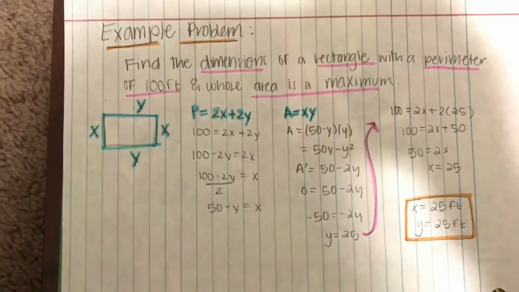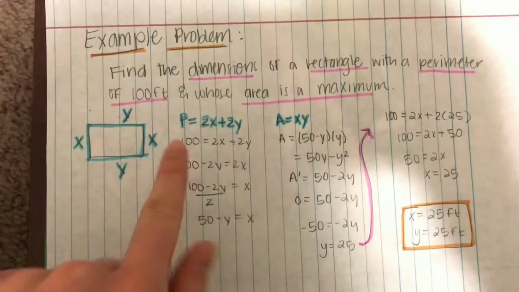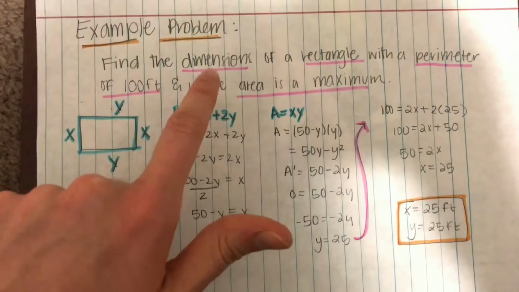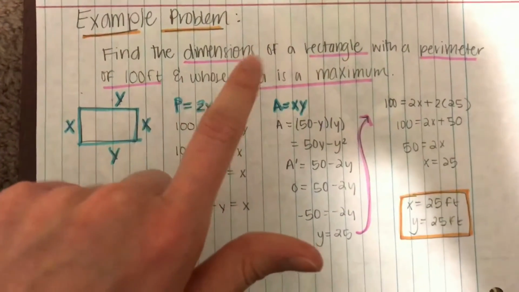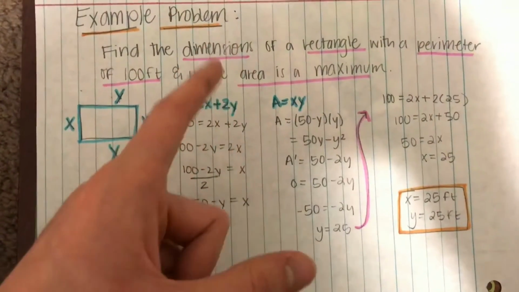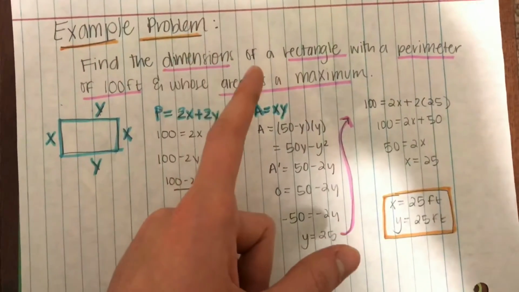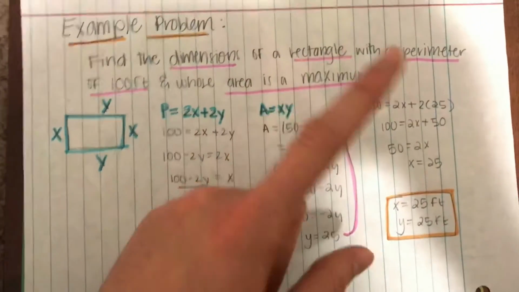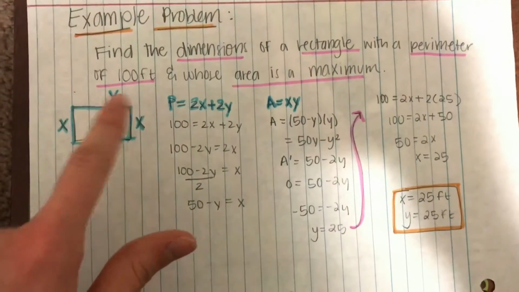Okay, let's dissect this question. What am I told? First of all, they want me to find the dimensions. Okay, keep that in mind. Dimensions, not area, not volume, but dimensions. So maybe we're solving for x and y. Let's keep that in mind as we go about. So find the dimensions of a rectangle. Okay, I'm dealing with a rectangle. I know that a rectangle is x by y.